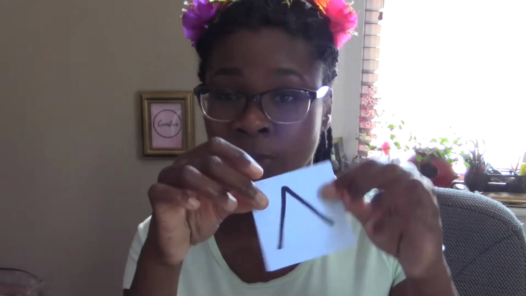All right, so for comparing numbers, the first thing that I'm going to show you is this symbol. This is a less than or greater than symbol. So depending on which direction it's facing, it tells you if this number is less than or if this number is greater than.